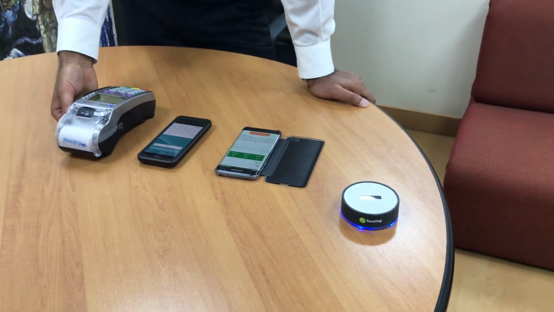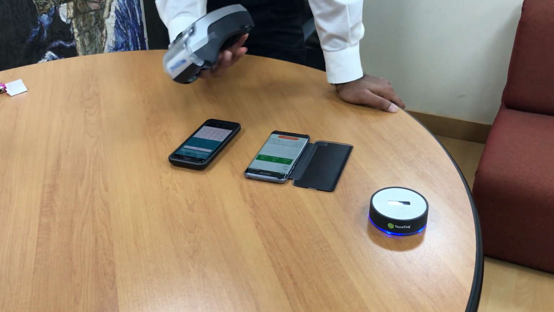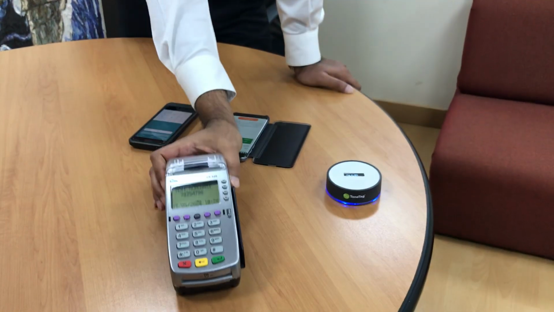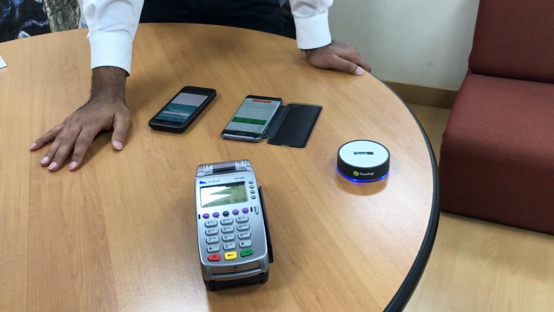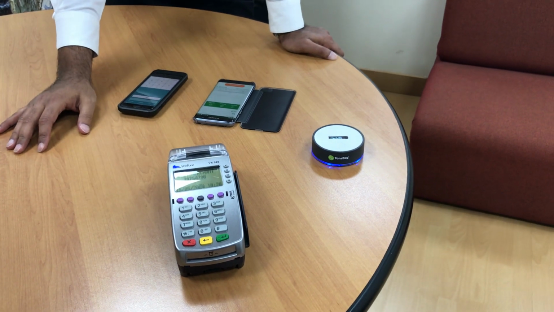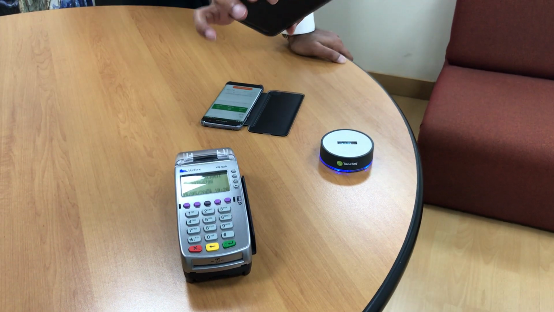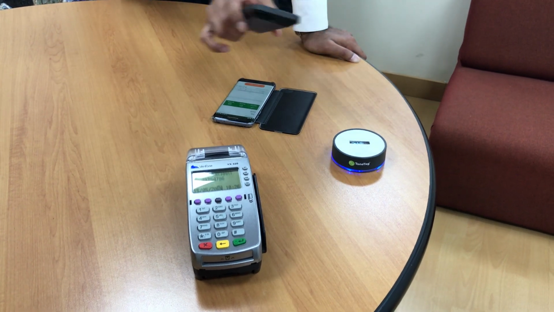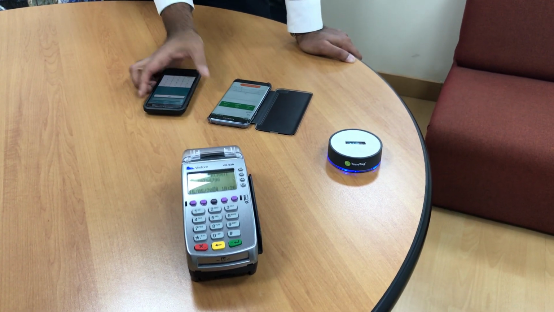So let's take an initial example of just how a basic transaction works. Every merchant you see all over the world has one of these devices, a point of sale machine. And what's happening today is everyone's got one of these too. They've got a mobile phone from Android or from Apple or from anybody.